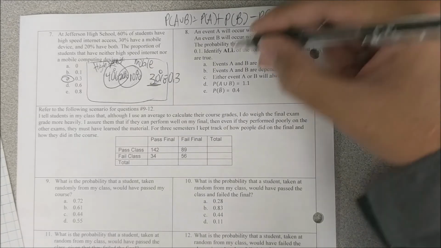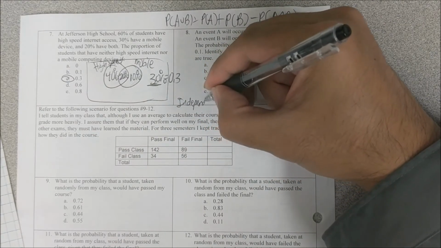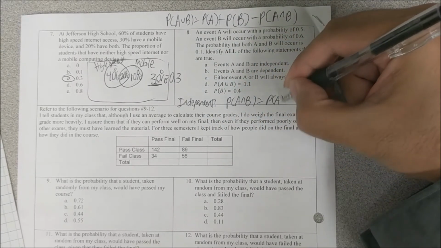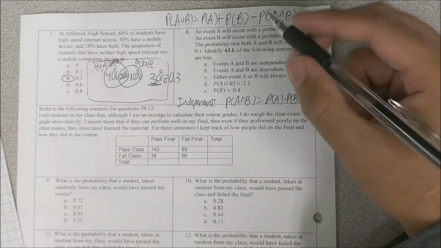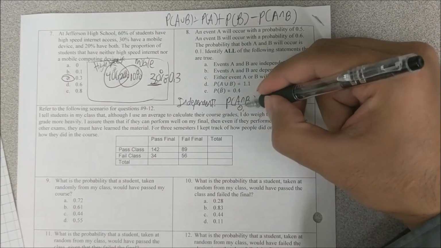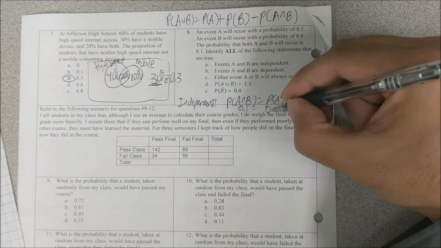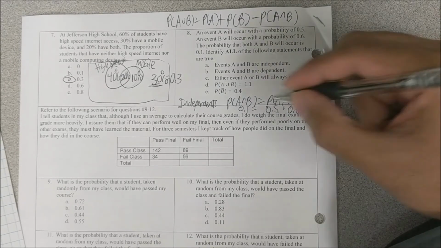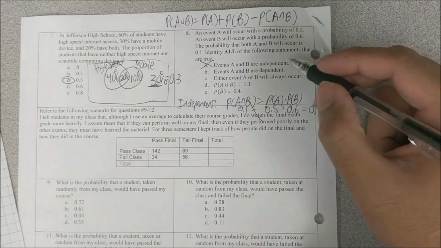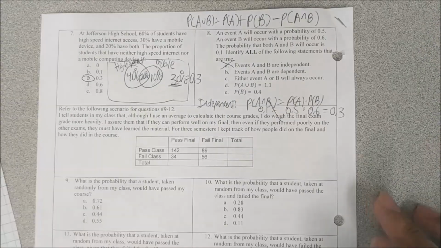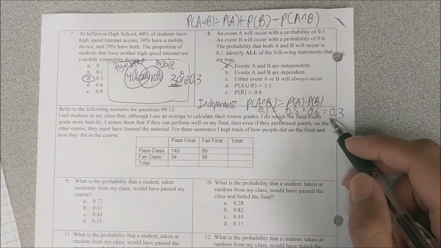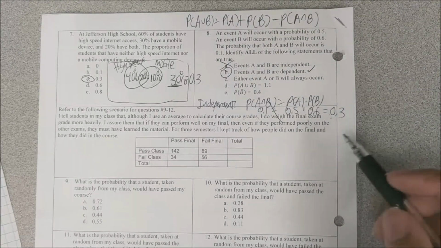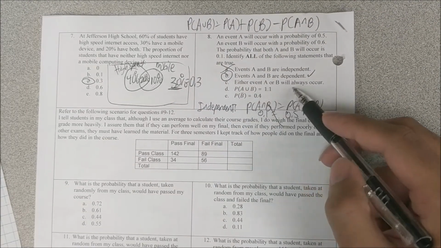Are they independent? To check independence, we use the formula probability of A and B equals probability of A times probability of B. So A and B is 0.1, probability of A is 0.5, probability of B is 0.6. So multiplying these together, we get 0.3 instead, which is not correct. Okay, so if they are not independent, they have to be dependent. So this is true.